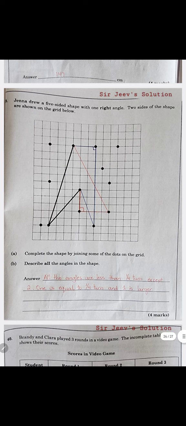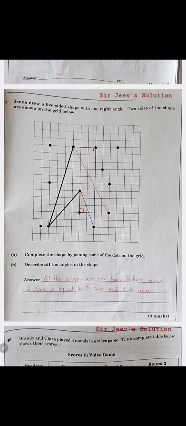Number 39, they said, Jenna drew a 5-sided shape with one right angle. 2 sides of the shape are shown on the grid below. So on the grid, we have 2 ways we could have drawn it, the one in blue and the one in red, to have one right angle. They said describe all angles in the shape. So all the angles are less than a quarter turn except 2. One is equal to a quarter turn, which is the right angle, and one is larger. One is an obtuse angle. And I'll assume that they are talking about the internal angles there, right?